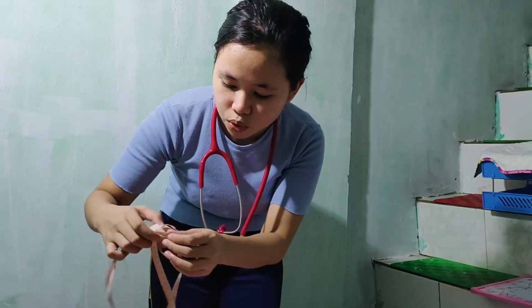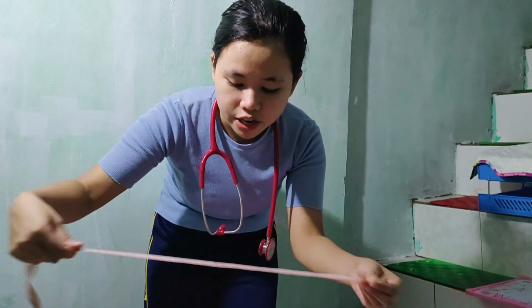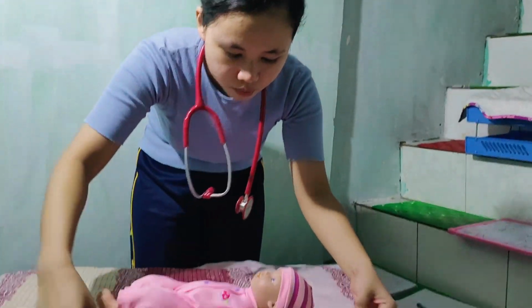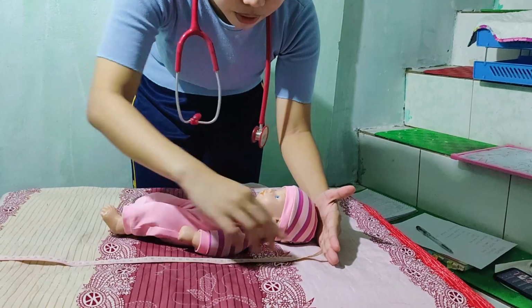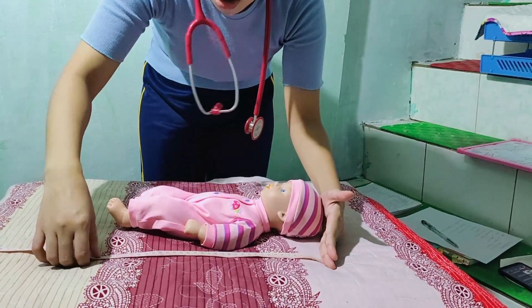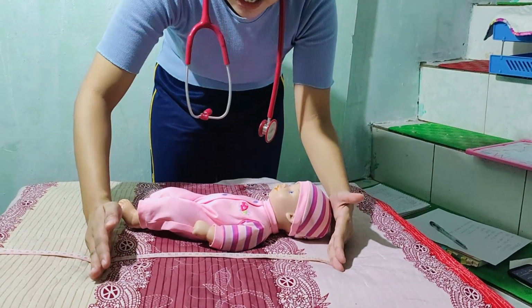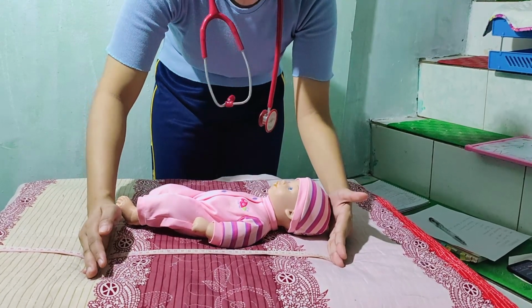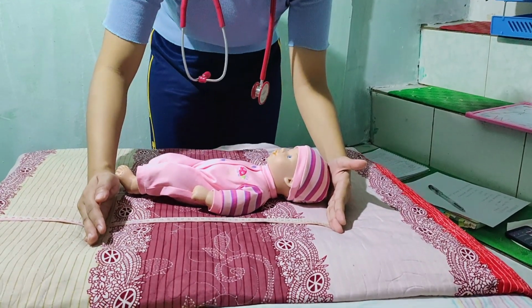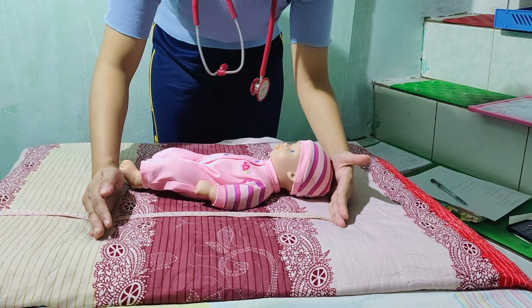We will use the tape measure, also in centimeters, on the top of the head of the baby up until the bottom of the feet. So the height or length of the baby here is 48 centimeters.